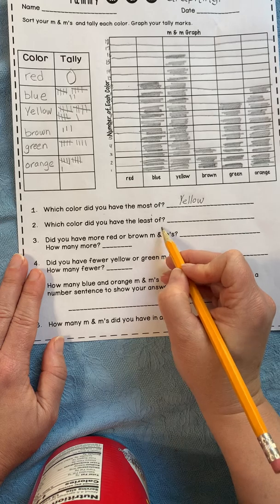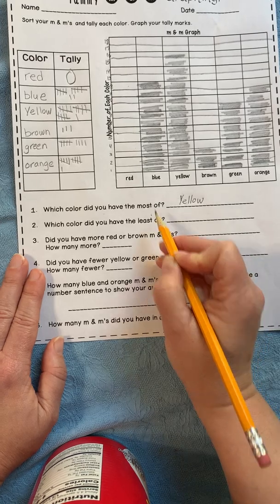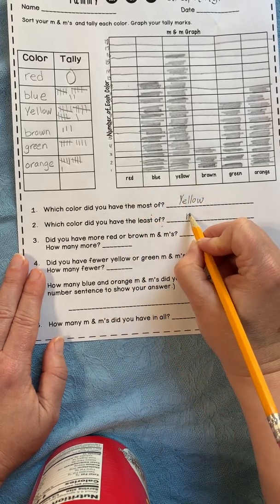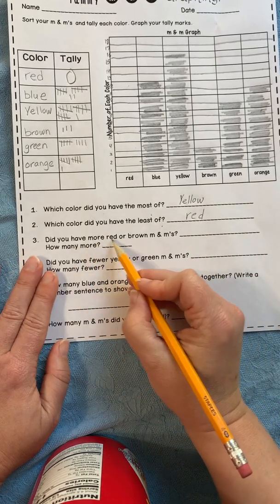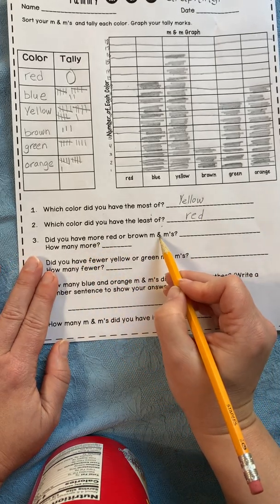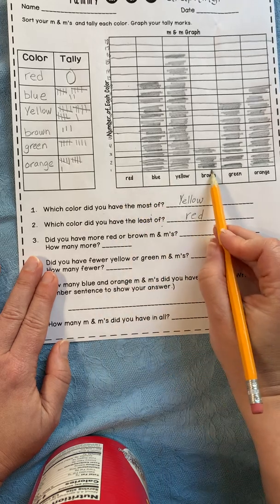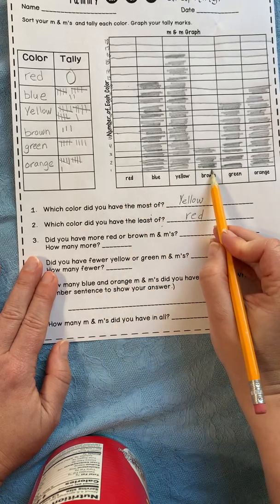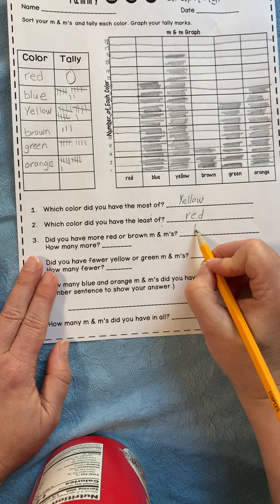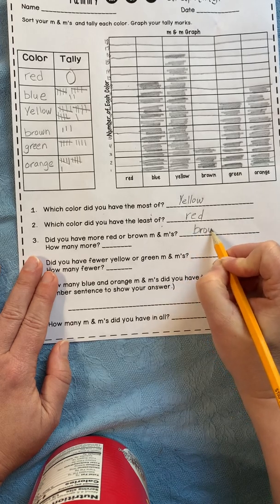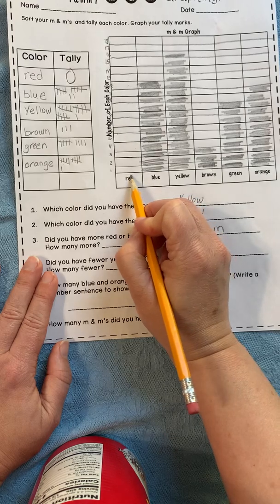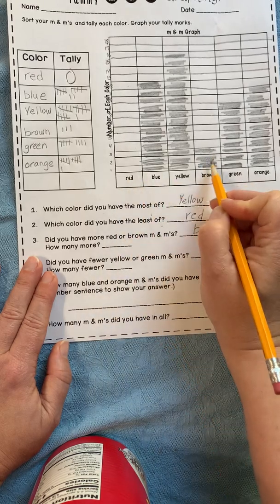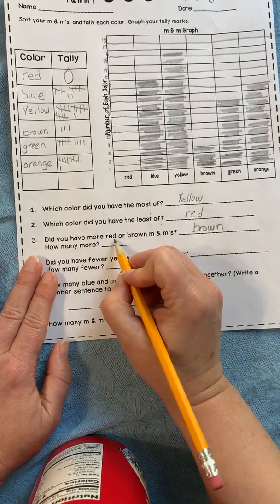Which color did you have the least of? Well, I had 0 red, so red is what I had the least of. I didn't have any. Did you have more red or brown M&Ms? So here's red and here's brown. Definitely I had more brown. So I had more brown. Now red had 0. So I had 3 more brown than red.